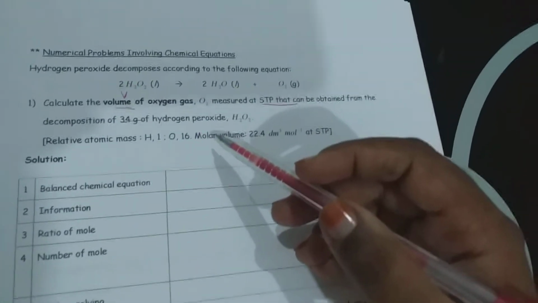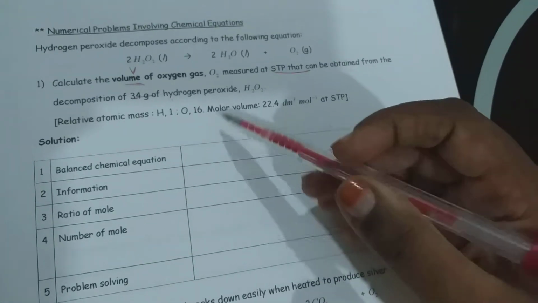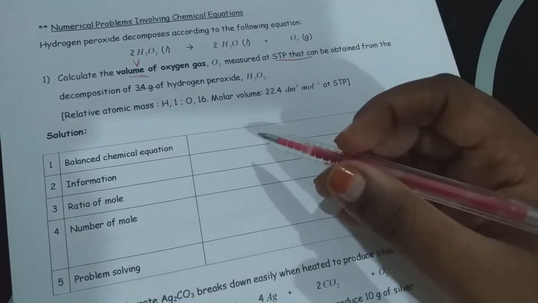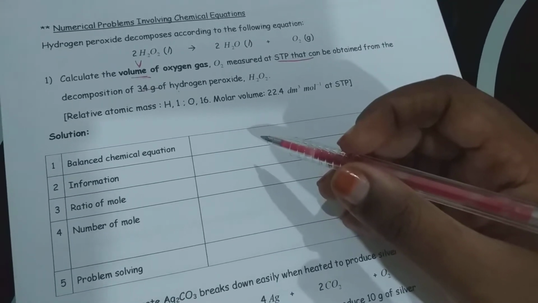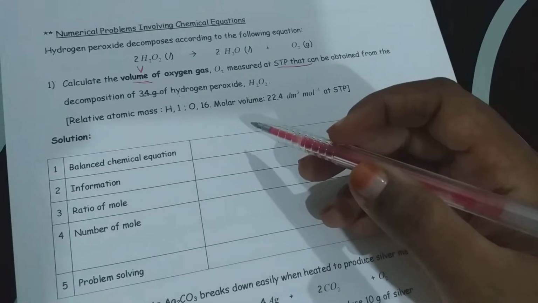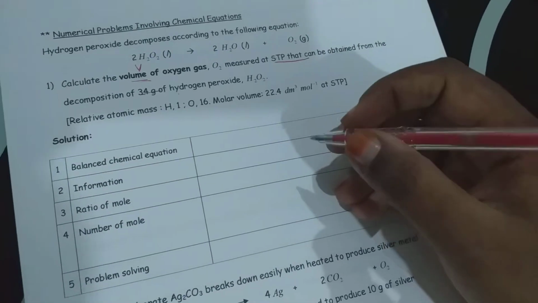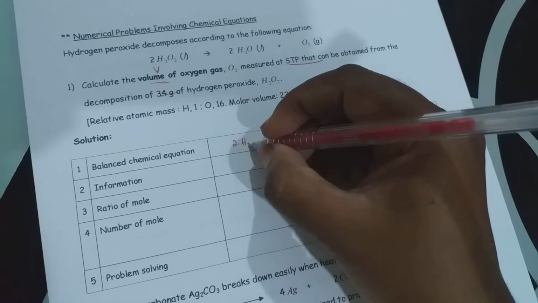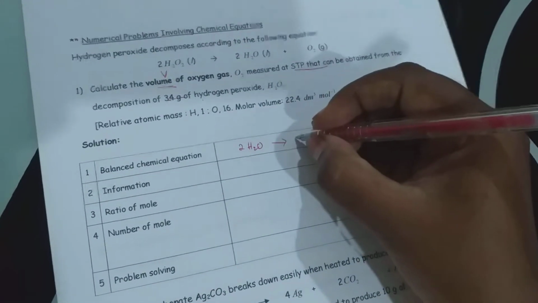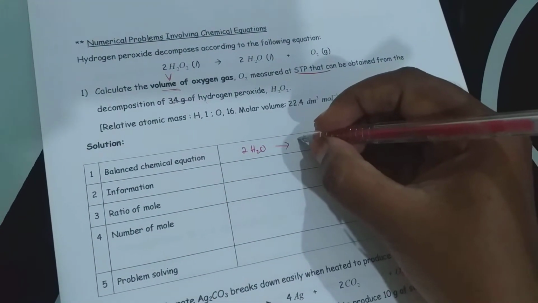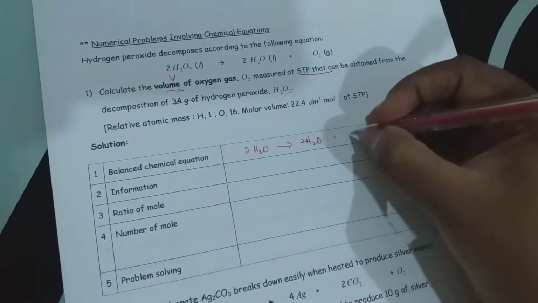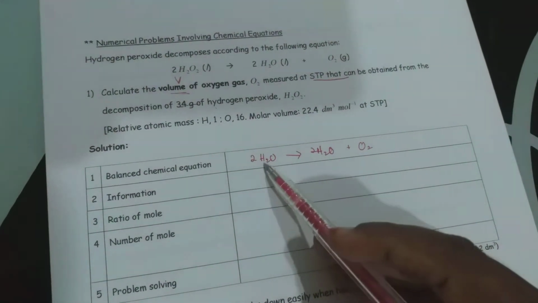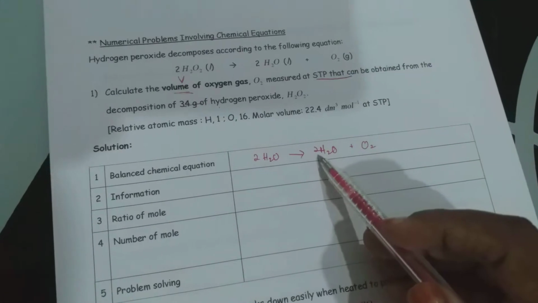Number 1, what do you see here? You write down the balanced equation. If the given equation is not balanced, then you have to recheck whether it's balanced or not. So you check: here you have 2 times 2, 4 hydrogen, and 2 times 2, 4 hydrogen.